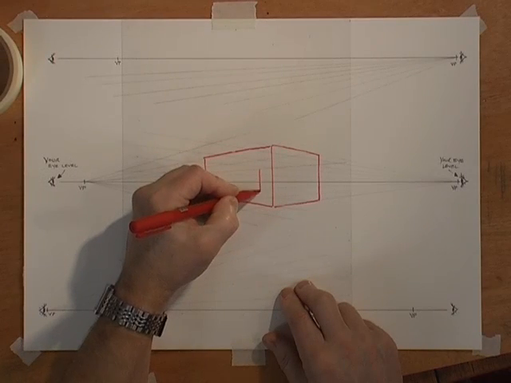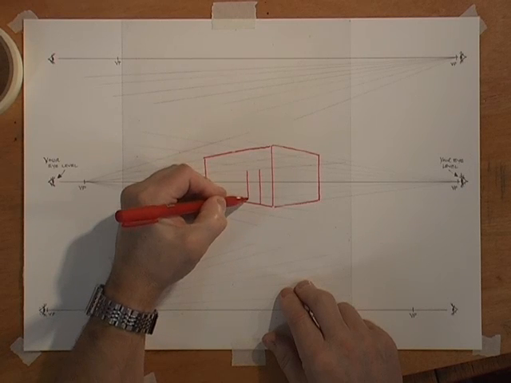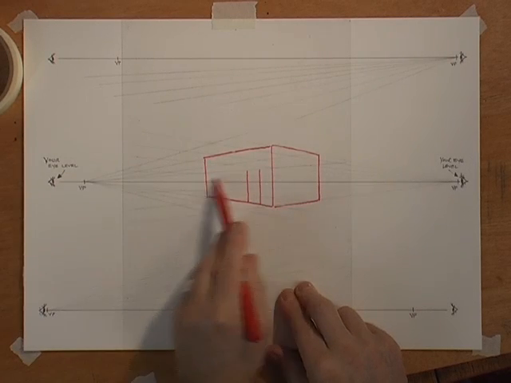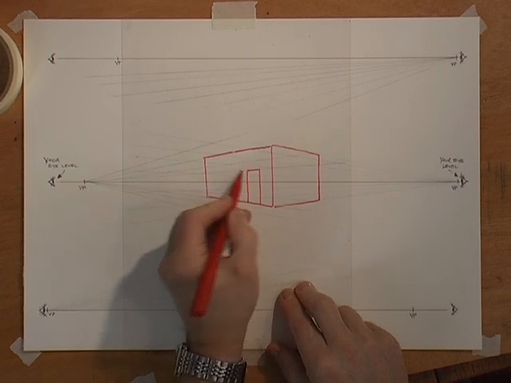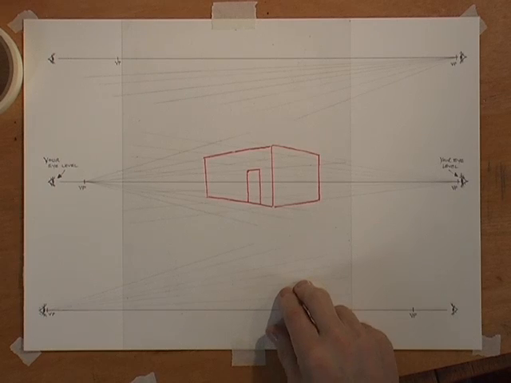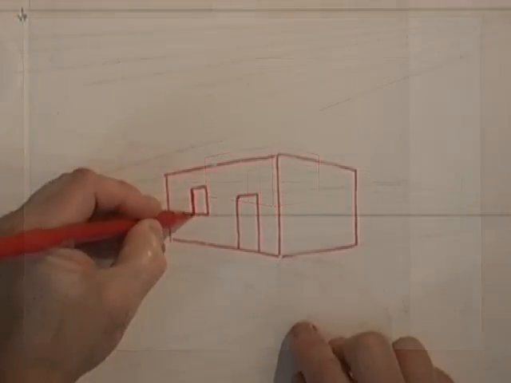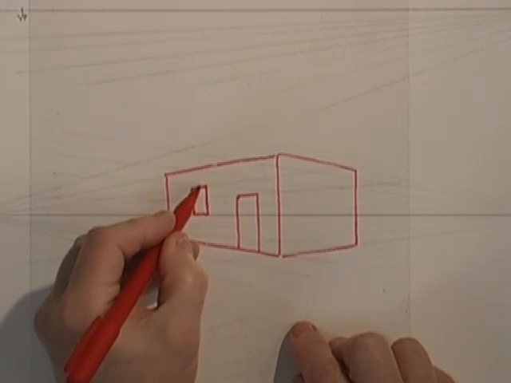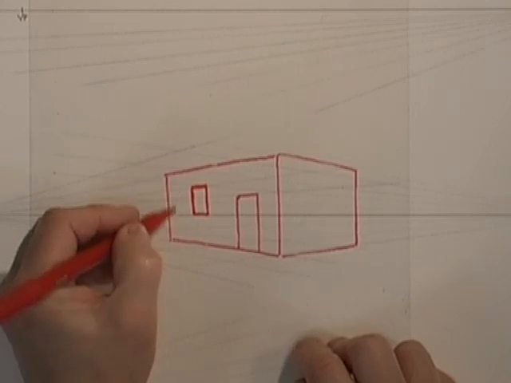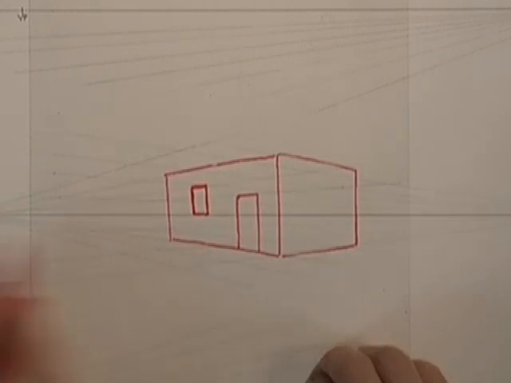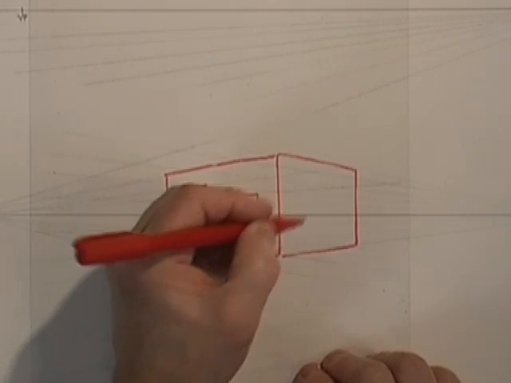Another vertical line for the side of the door, another vertical line there, and this time we're going to use that guideline, which is not quite as steep an angle, but it gives us a perfectly positioned and correct door that's in the right perspective. Now you can see, having put another window in here, having used two other perspective lines, one of which happens to be the eye line, then that's also in correct perspective.